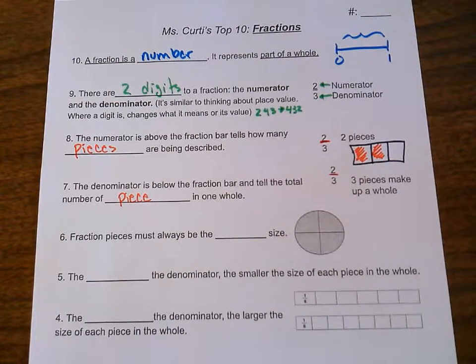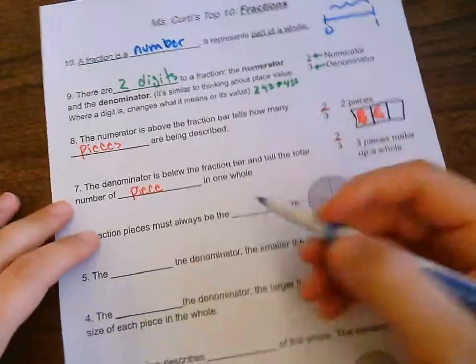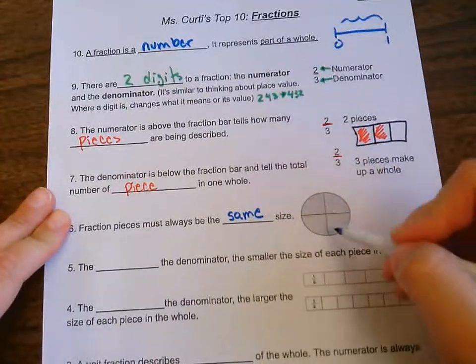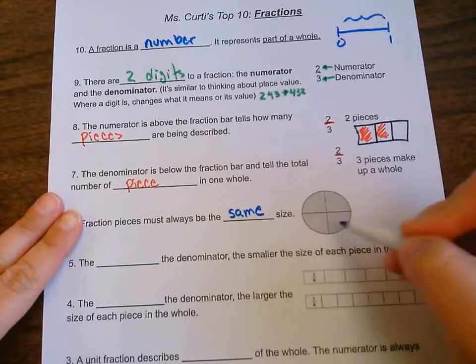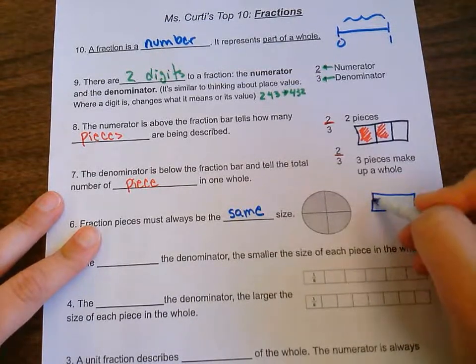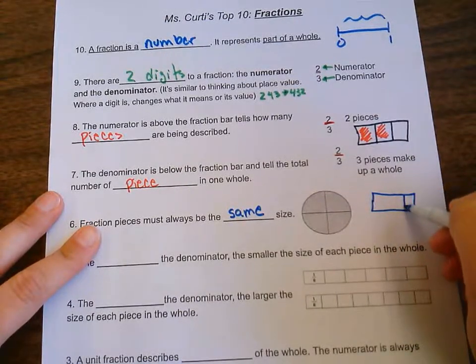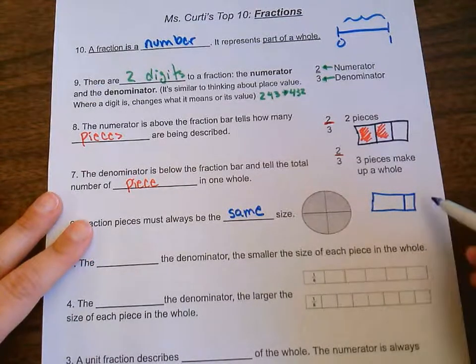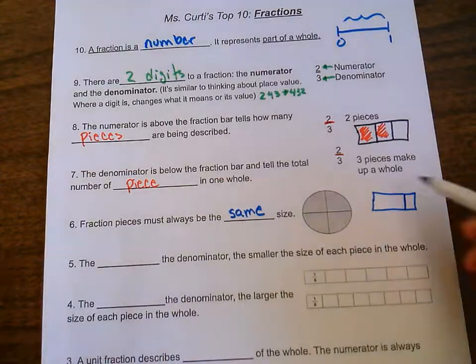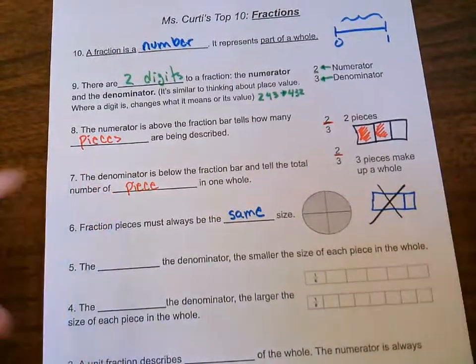Alright, let's move down to number 6. Fraction pieces must always be the same size. Whenever we're talking about fractions, we have to have equal size pieces. If I were to draw a fraction bar and say that I cut this in half because I have 2 pieces, that of course would not be true. We must have equal pieces.